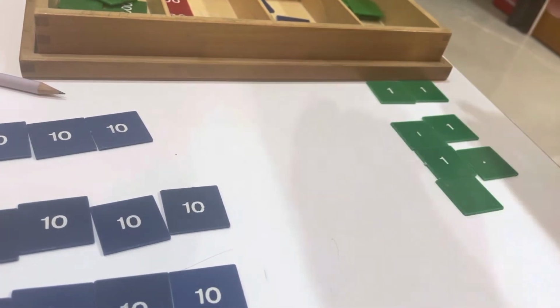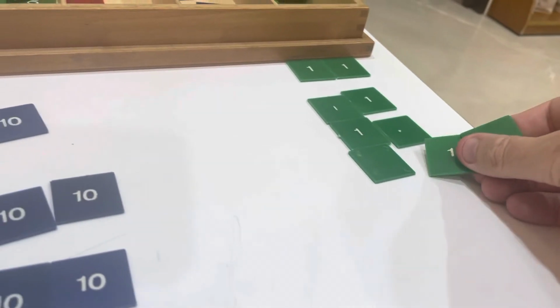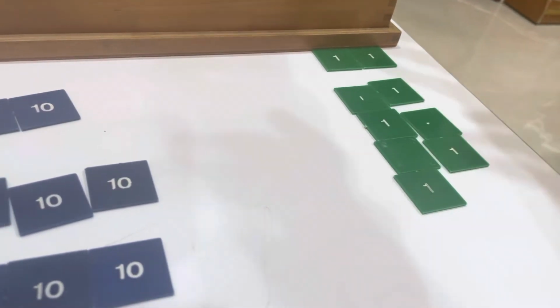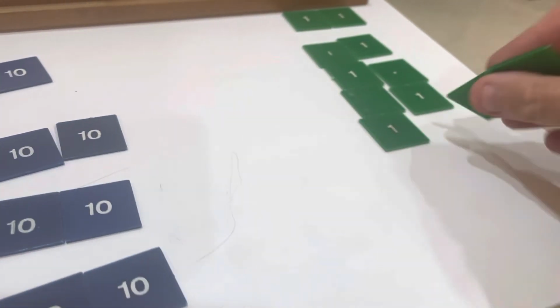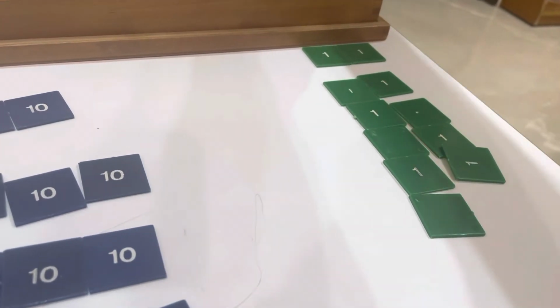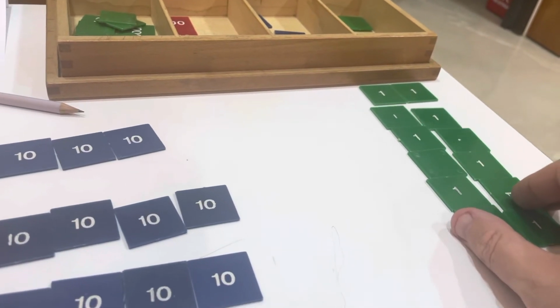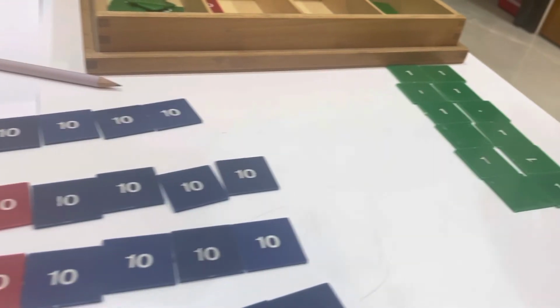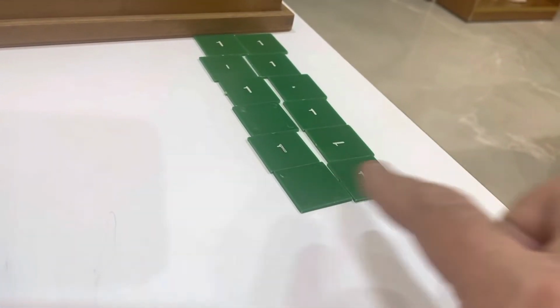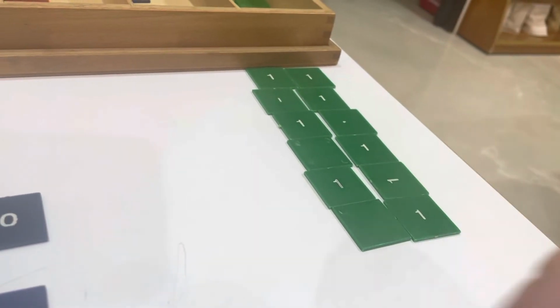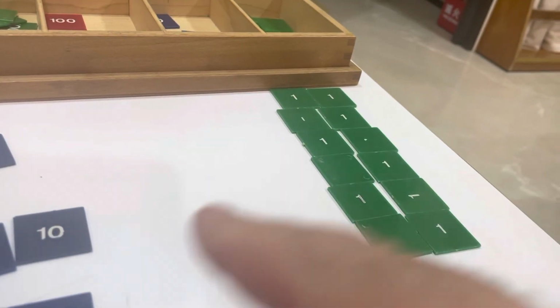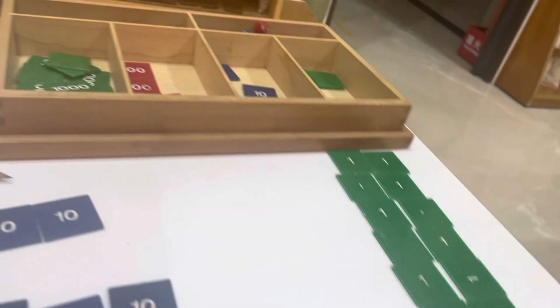Okay, so when you have 10 ones, at this point, you understand to put them down nicely. I'm not going to care about putting them nicely because you understand it, but do it nicely, so it's just clear for them. You don't want to cause any confusion, like you see how some numbers are upside down and some numbers are sideways. Don't do that when you're showing it to the child, but you understand it for now.